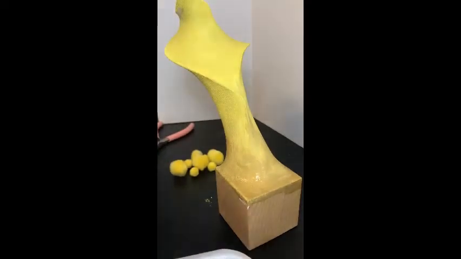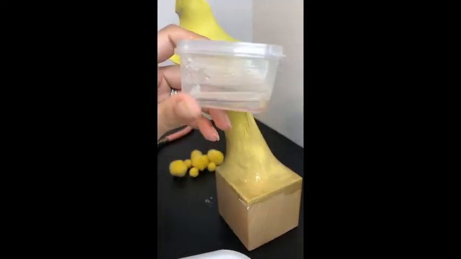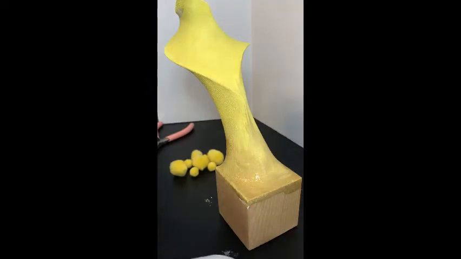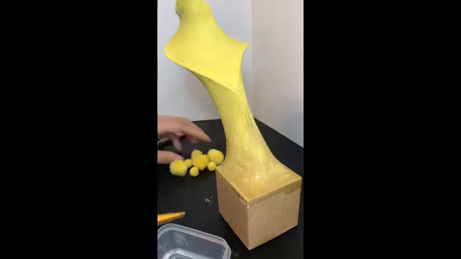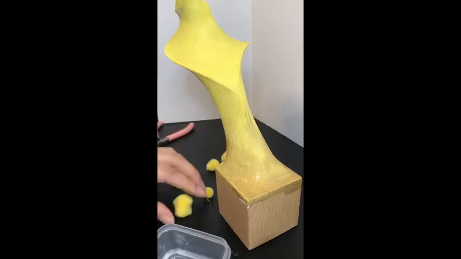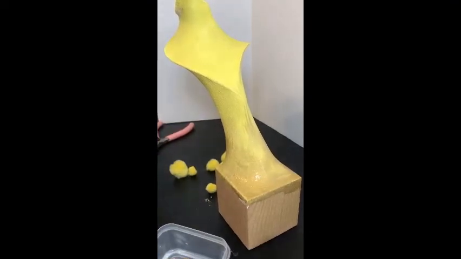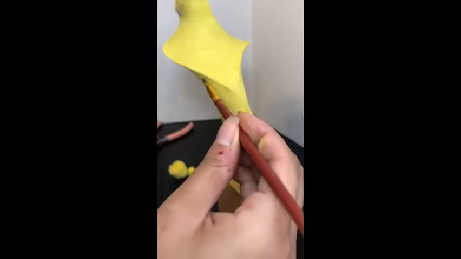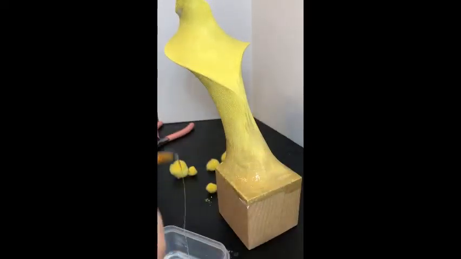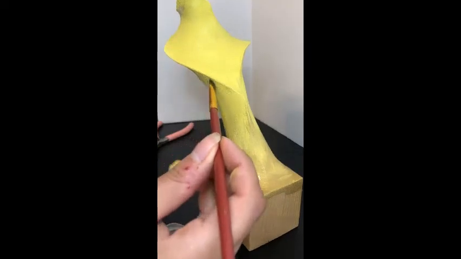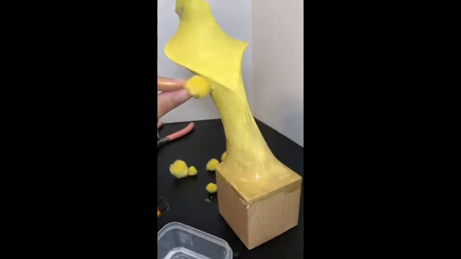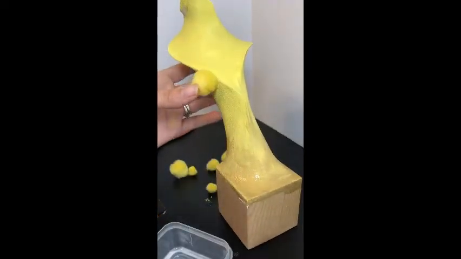But what I have already is a little clear tub of glue that I'm going to be dipping my paintbrush in since I already have it pre-made. But like I said, you can pour your glue onto the foam plate that you have for your paints. So now I'm just going to apply the glue onto my sculpture, and when I'm applying the cotton balls onto the sculpture, I'm just leaving it pressed for a couple of seconds.